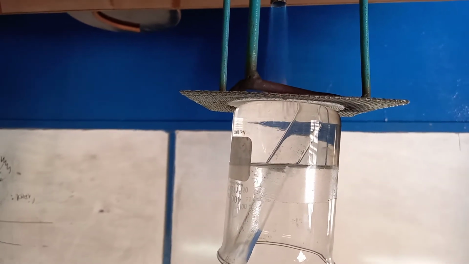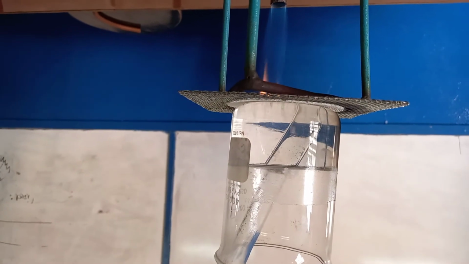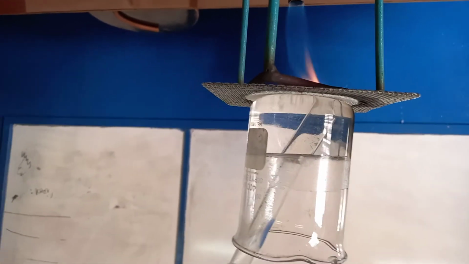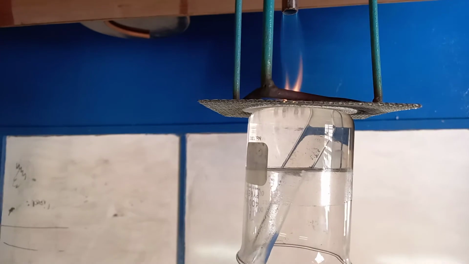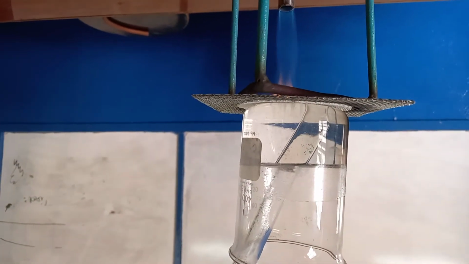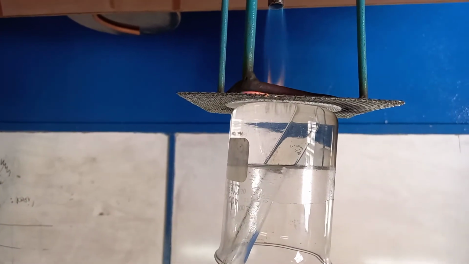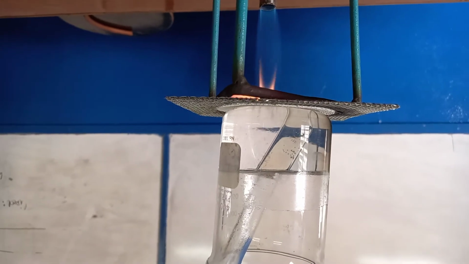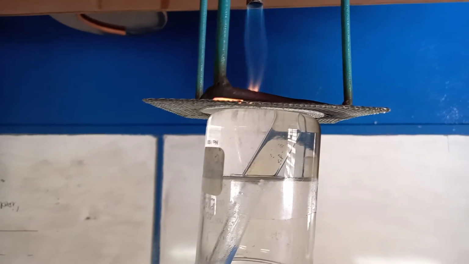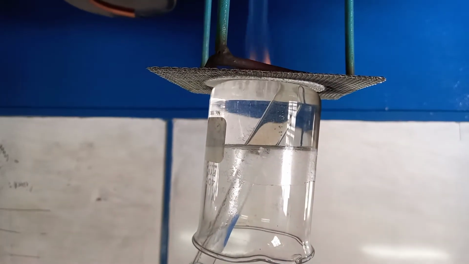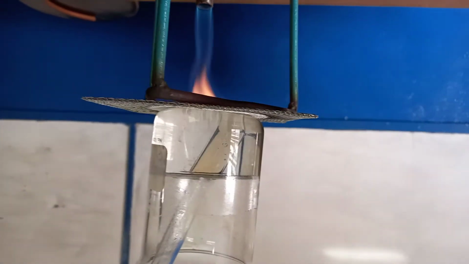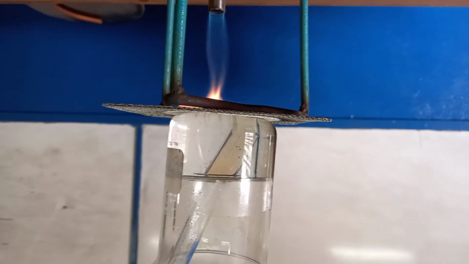I'm going to video the entire process, so while you're watching, if you want to skip, you will be able to do that. But I'm going to show you the actual change. And I think we can see it start changing already, slightly. Yes, it is definitely changing.